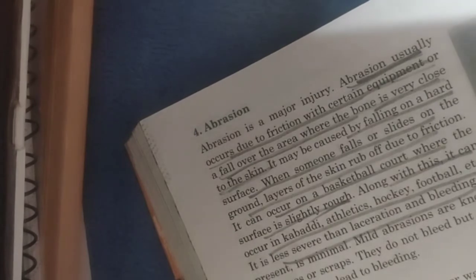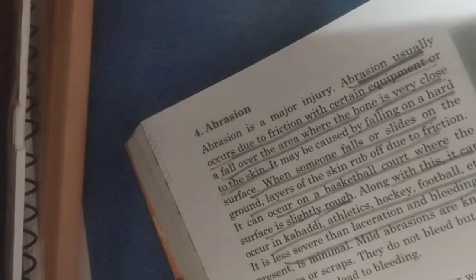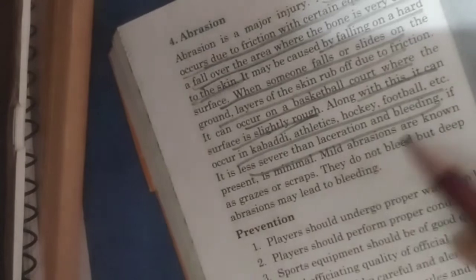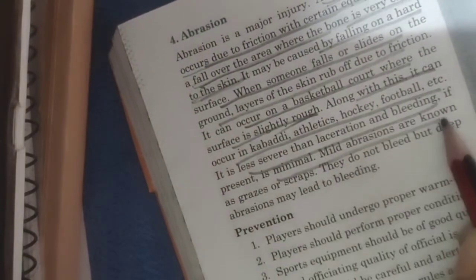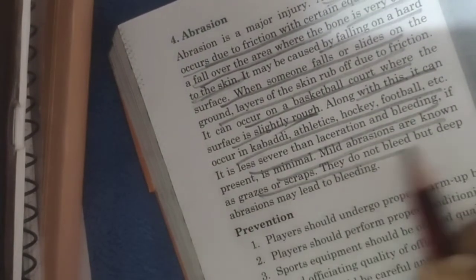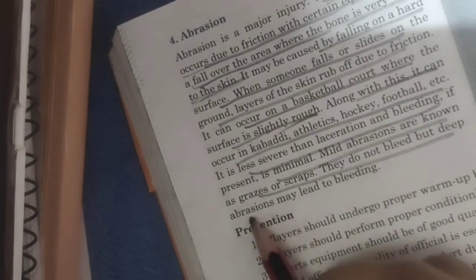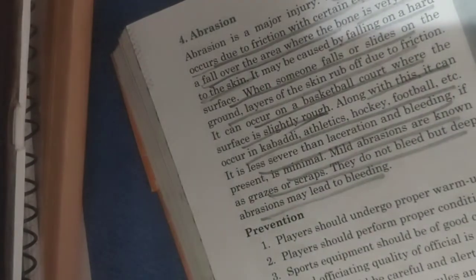It is less severe than laceration and bleeding, if present, is minimal. Mild abrasions are known as grazes or scrapes. They do not bleed, but deep abrasions may lead to bleeding.